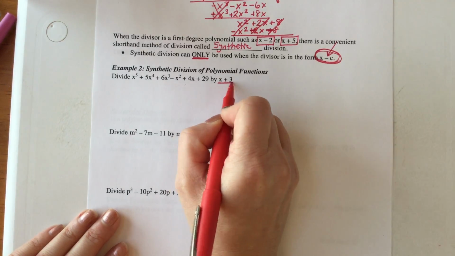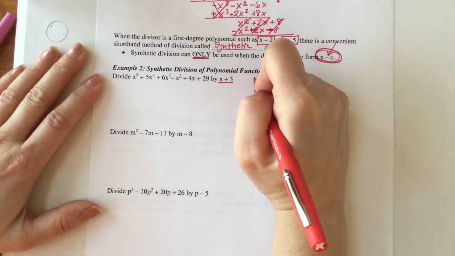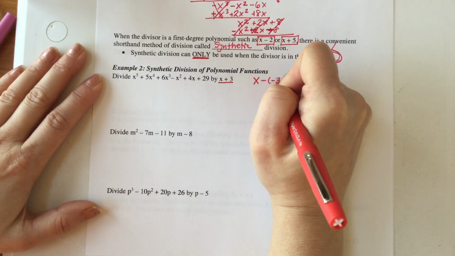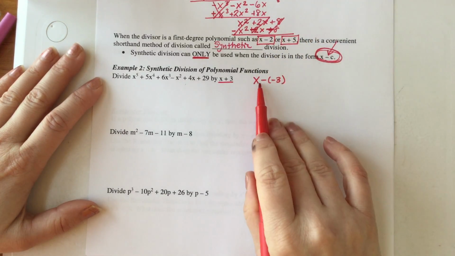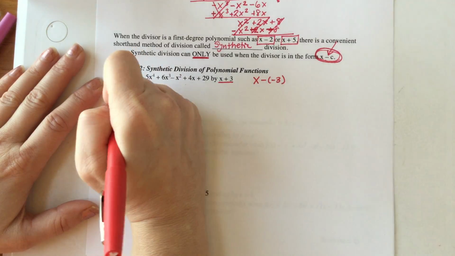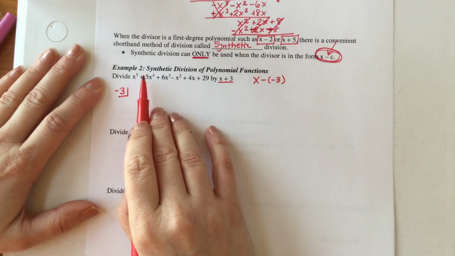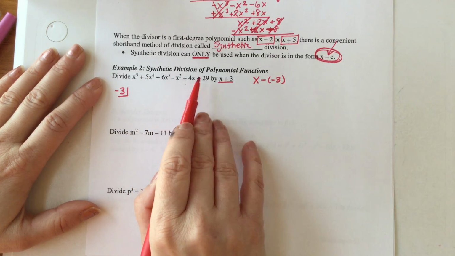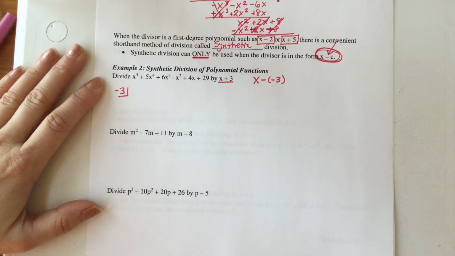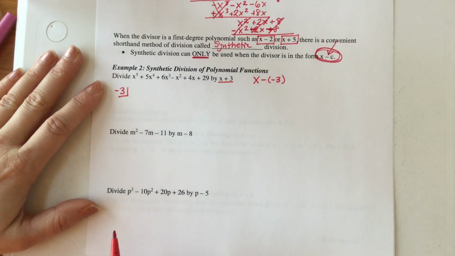So this is in the format x plus 3. So that means it's x minus a negative 3. So what are you minusing from x? A negative 3. So you put negative 3 in the box. 5x, 4x, 3x, 2x, 1x, no x's. So here I do not have to add in any zeros.